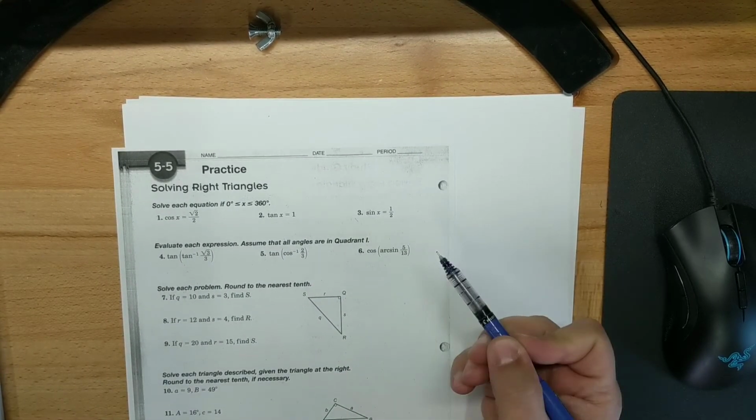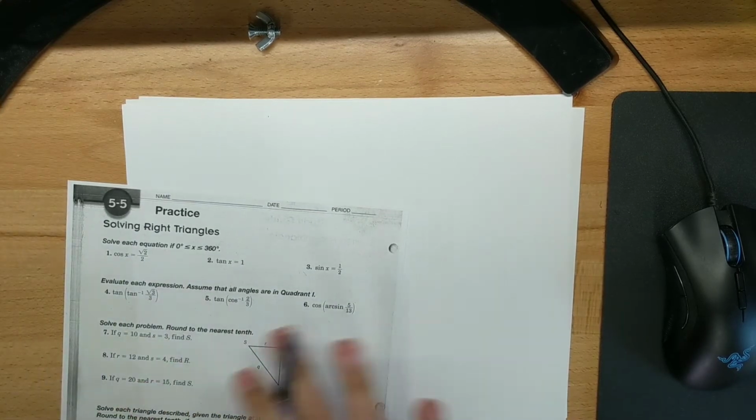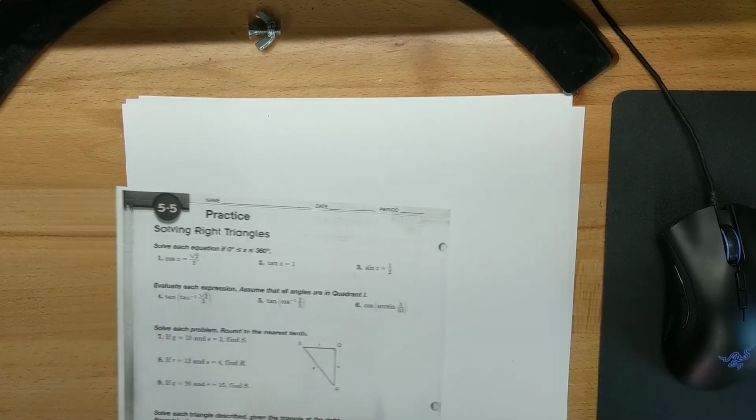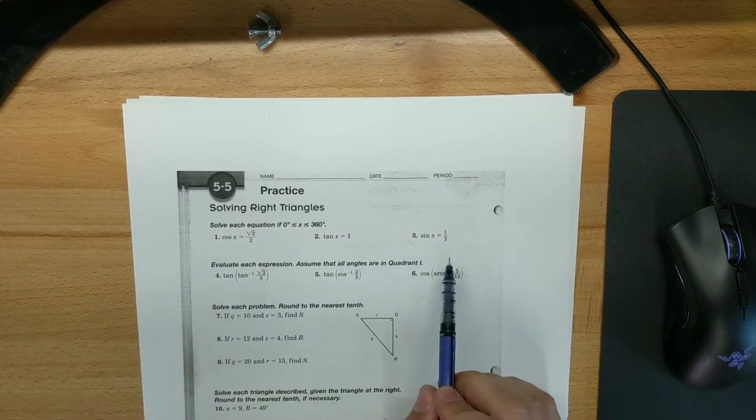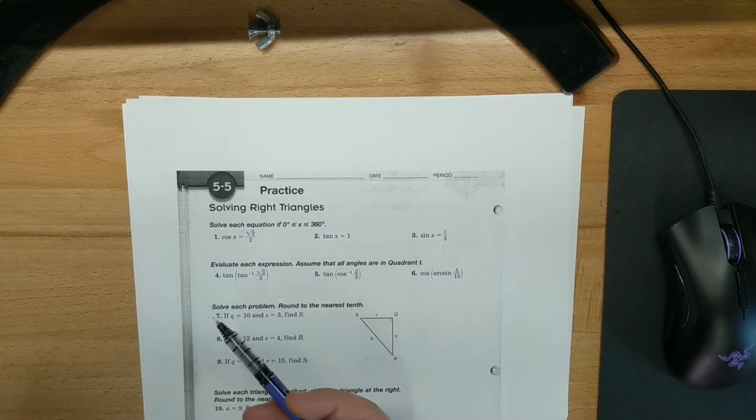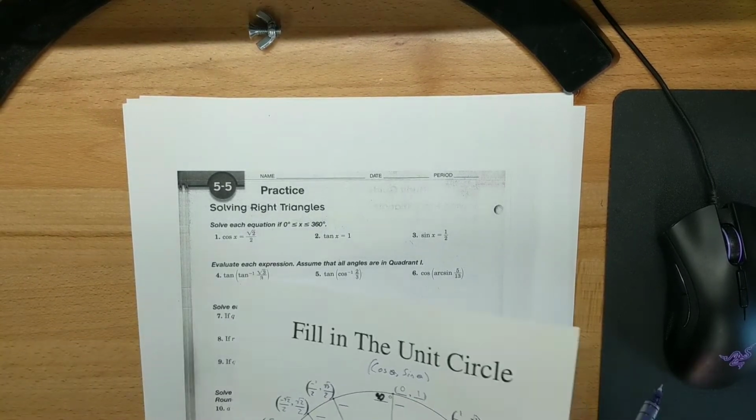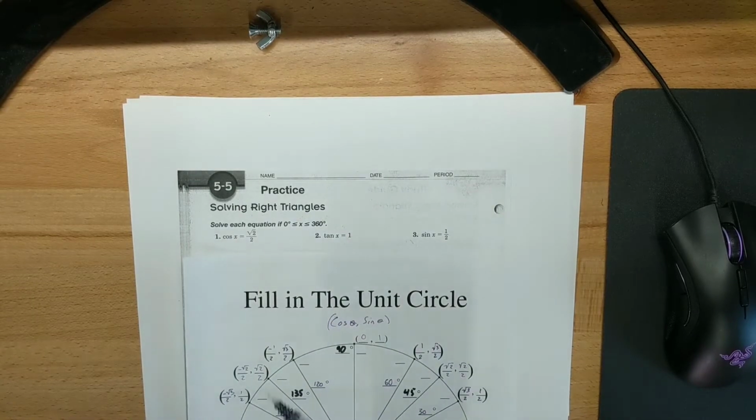So the first thing hopefully you picked up on is that sine inverse and arc sine are the same thing. It's just different wording, means nothing crazy. The first one's on here. These ones are just, hey, can you use your unit circle backwards, essentially?